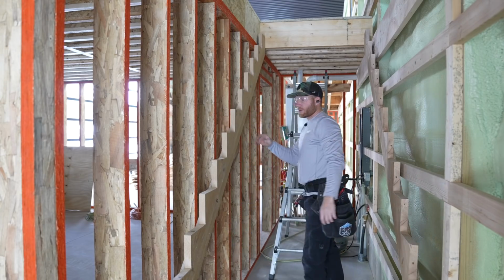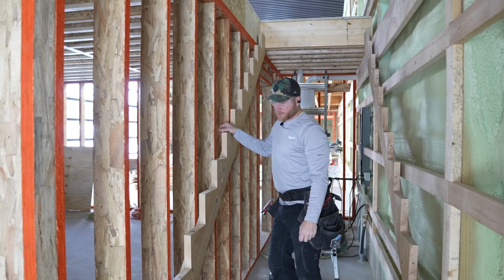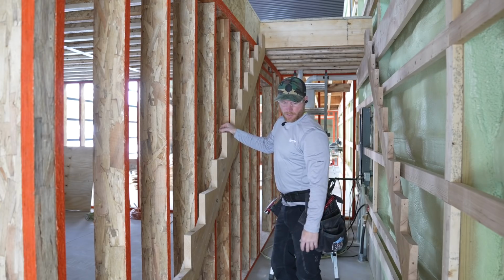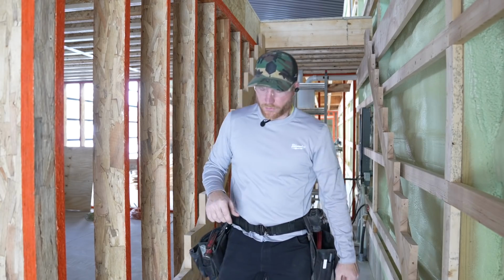Okay, so that's where I'm going to cut these at. I'll cut them at 46 3/4, and I've got obviously a stringer to take care of in the middle also.